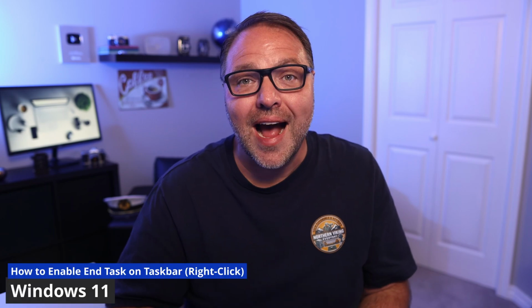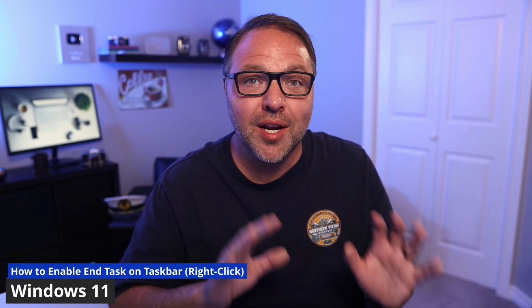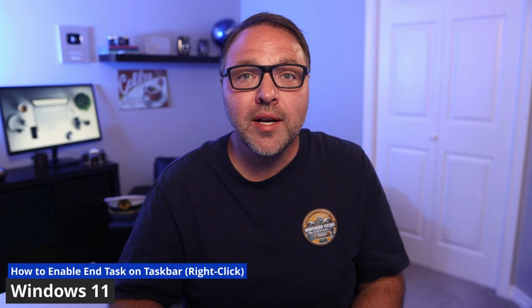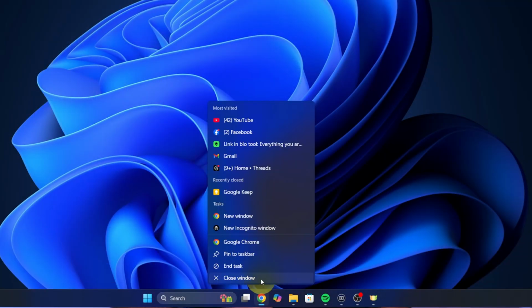Do you ever have programs or apps that freeze up in Windows 11 and you just want to close them or end that task? Well, Windows 11 has a feature that's not on by default called End Task, and you right click on the app or program at the bottom and you can select End Task and it'll close it. It's really quite simple to turn on. Today we're going to show you how to do that, so no fluff, just the stuff. Let's dive right into it.